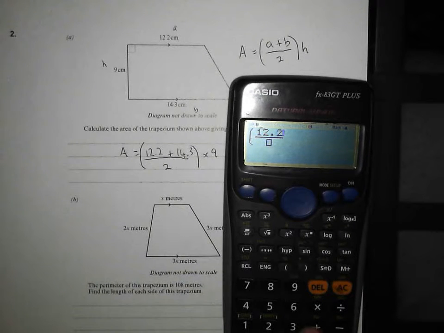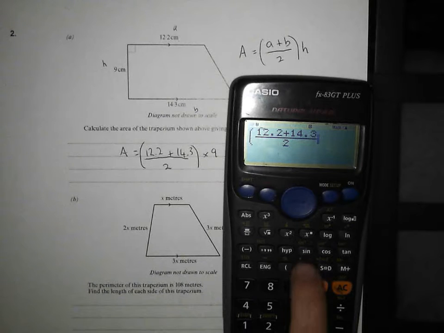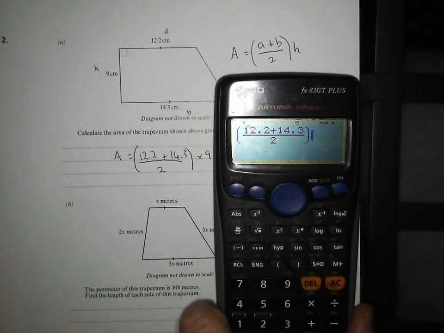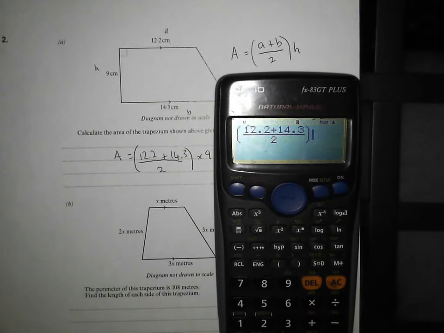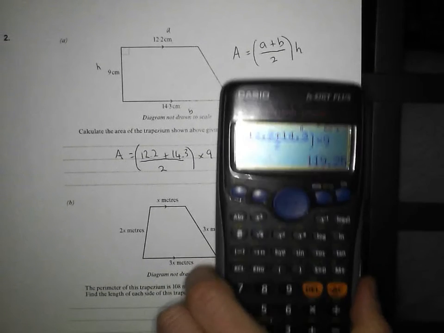12.2 plus 14.3, all on the top of my fraction. Let's divide the whole thing by 2. Let's move to the right and close my brackets on that, and look how that looks. The brackets around everything just like it is on my working out, and times my entire answer by the height, which is 9. Calculator puts it a bit dodgily, so let's press my SD button and I get 119.25.